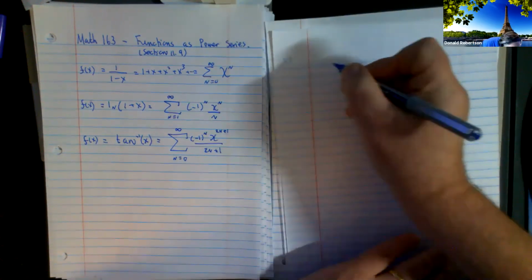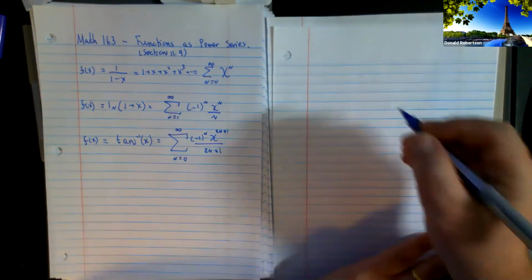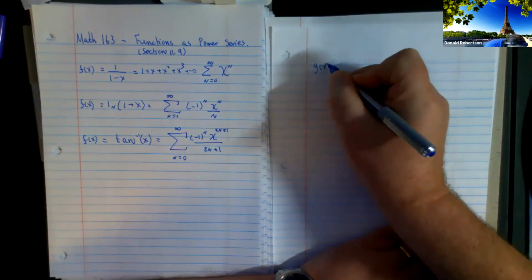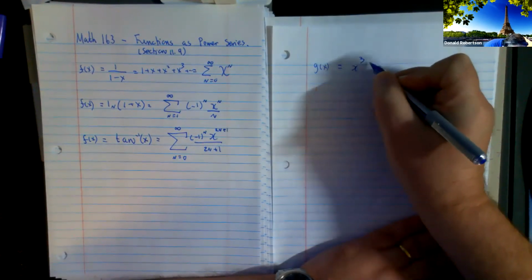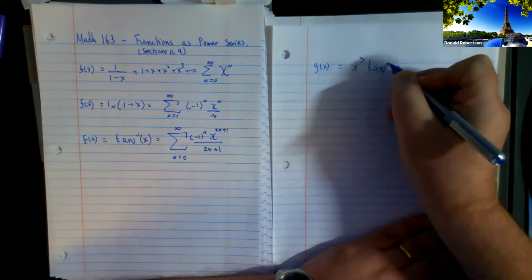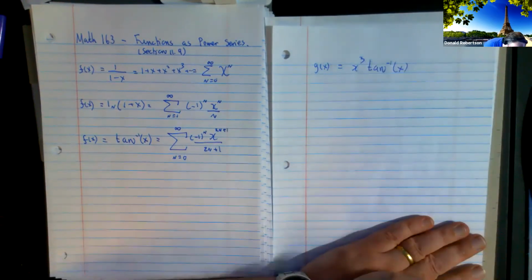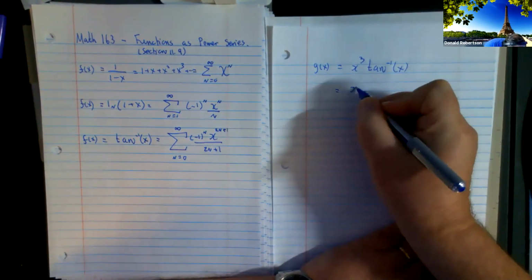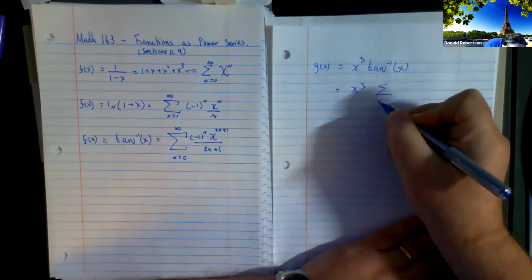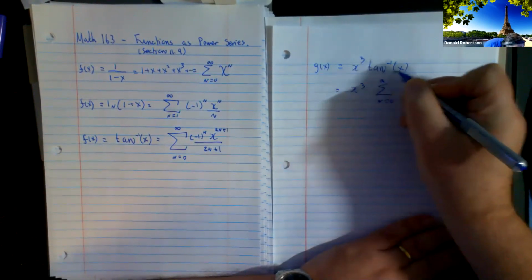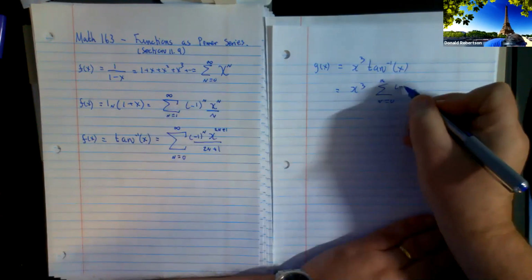Let's do somebody using this fella. Well, this one's very nice because the inverse tan is exactly what you're going to use.